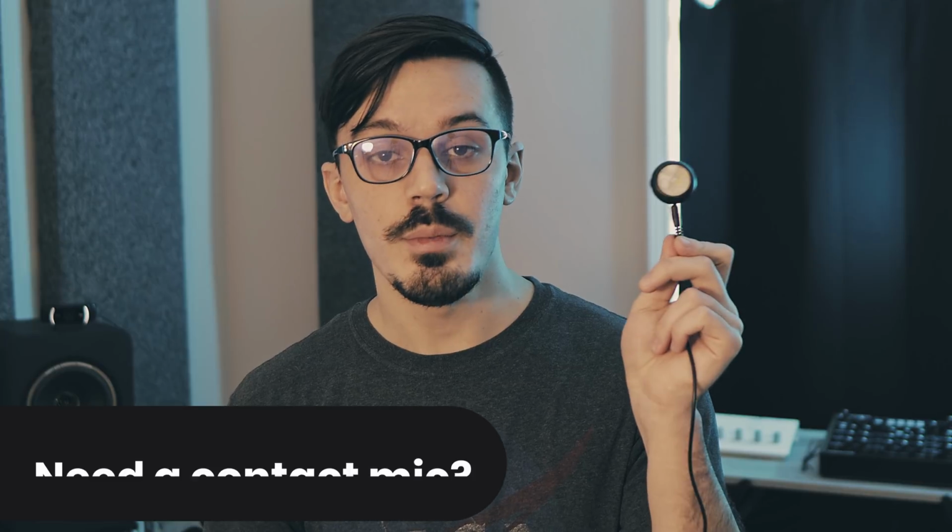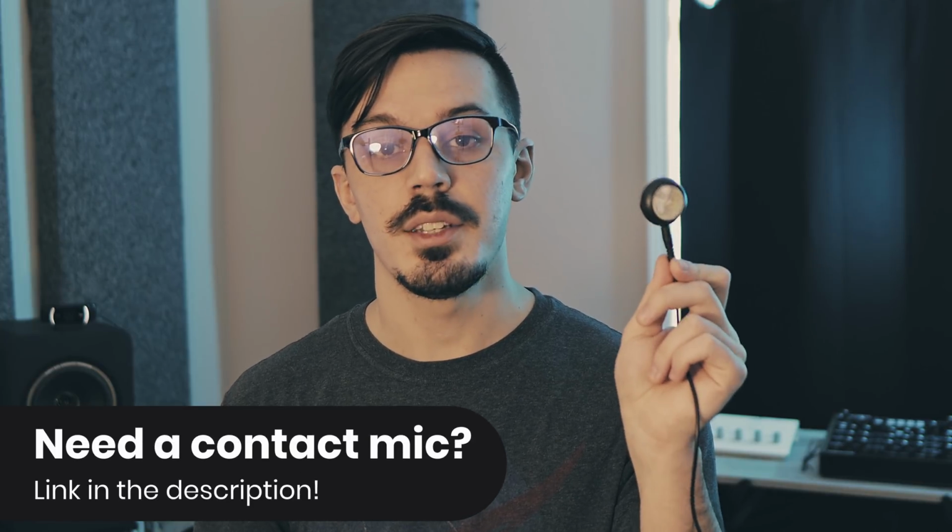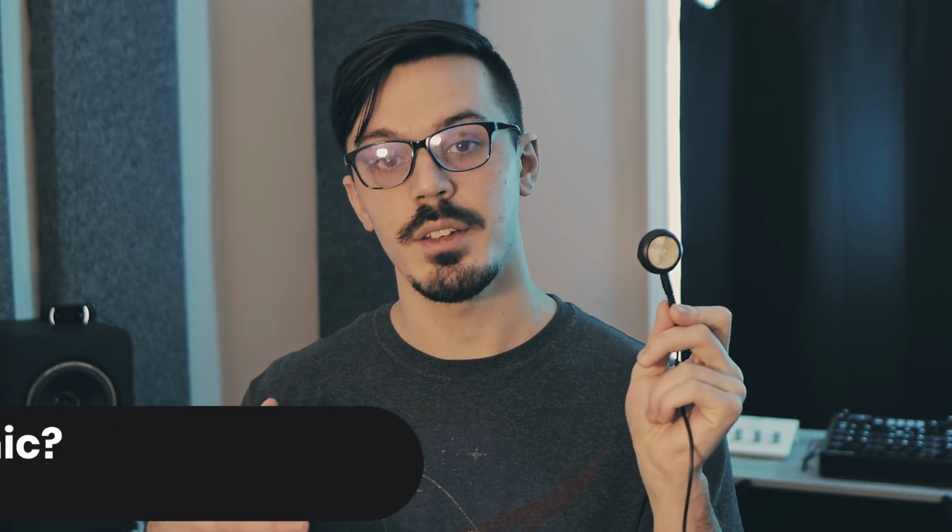Then we're going to combine those recordings with the sound of this guy, which is a cheap contact microphone I picked up on Amazon. This is going to help us record the actual resonance of the object. We'll blend all 3 together and make the final impulse response to load into our Convolution Reverb.